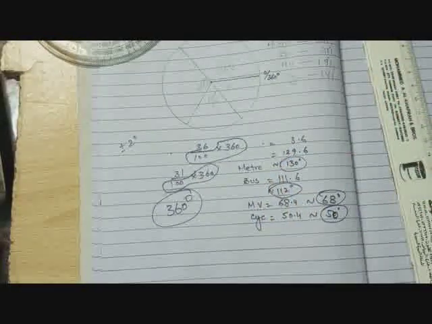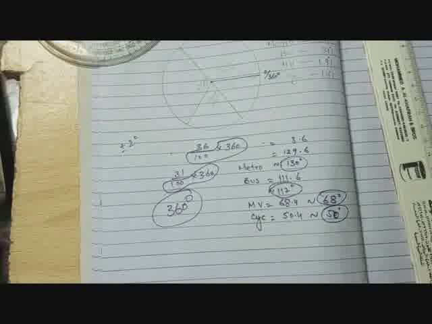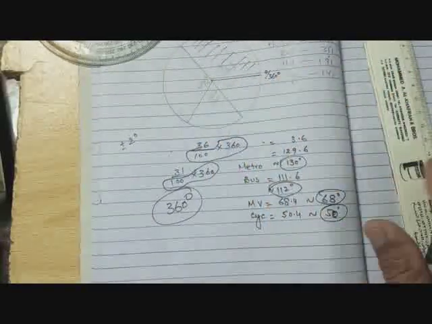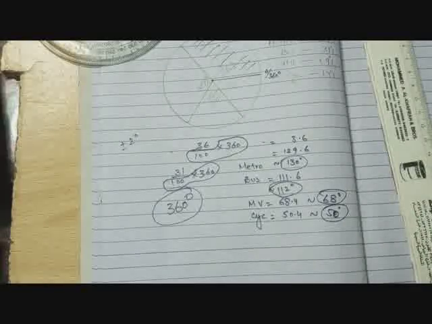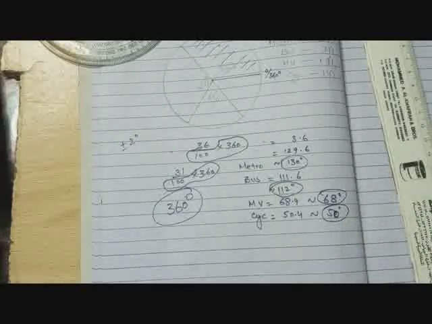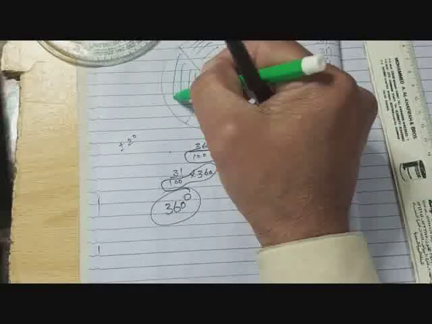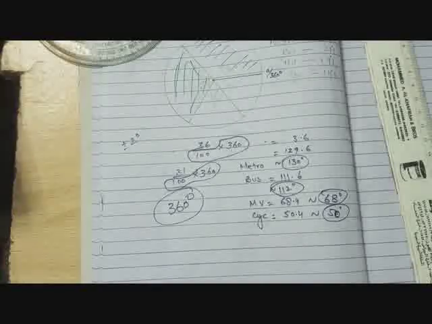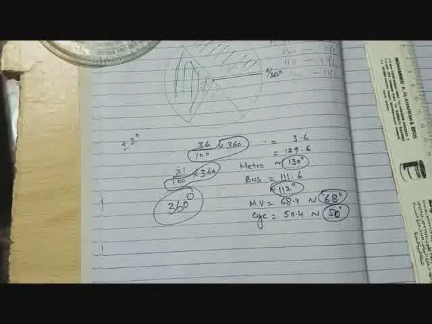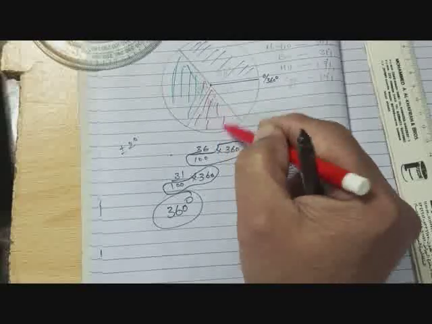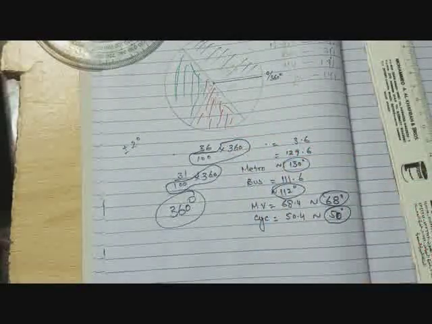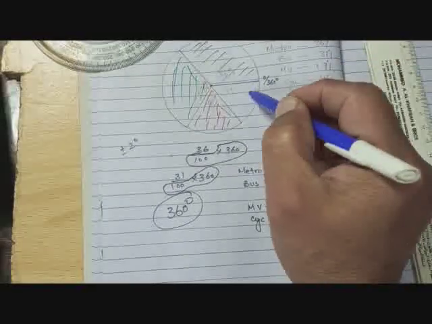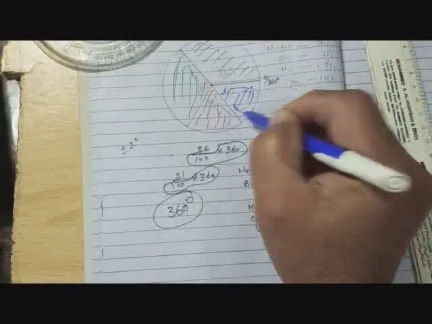Now you can color it. You can color it in different colors like this. This is one color. This is another color. This is another color. And this is another color. And the last is this color. All four colors. Okay.